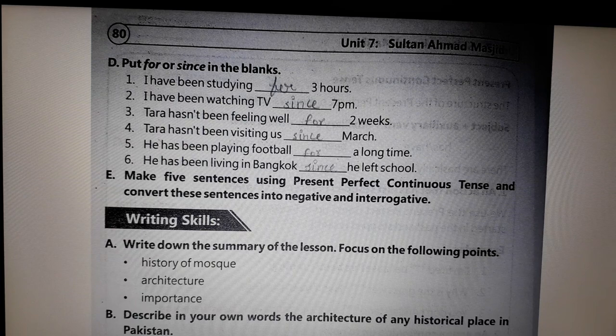Students, this is your writing practice section. And the completion of any assignment is very much compulsory. Describe in your own words the architecture of any historical place in Pakistan or in any place of your own, like if you are from Egypt or from Sudan, you can write about your historical place. You can write about the pyramids, you can write about anything.